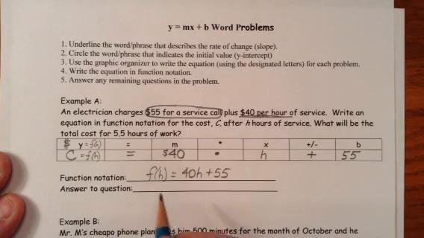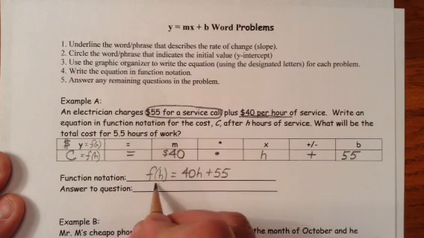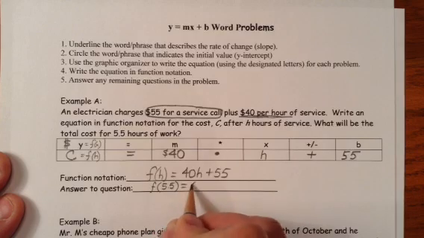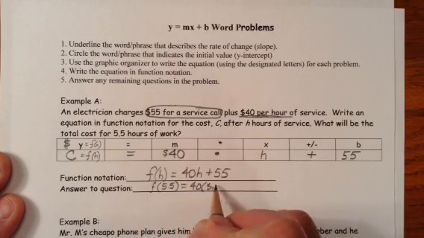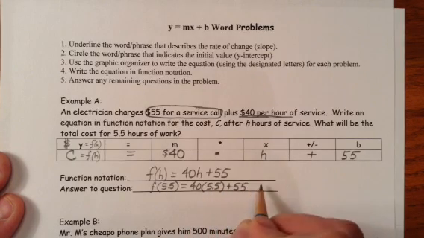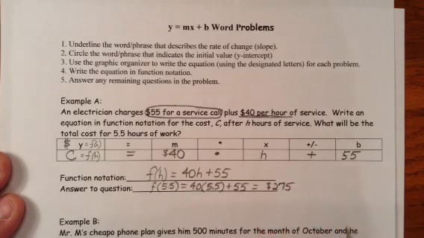To answer the question, what will be the total cost for 5.5 hours of work? The function will be evaluated at 5.5, so we'll take our calculator. We'll take 40 times 5.5. You can verify this on your calculator, and then plus 55. If you do that, you should get $275.